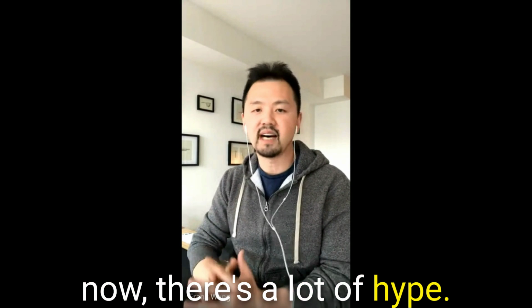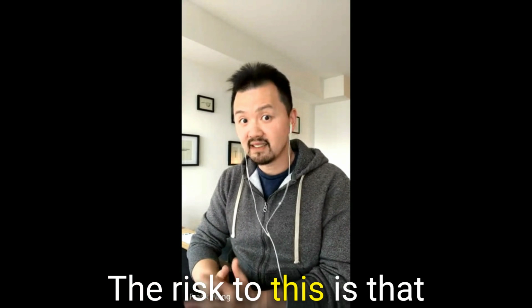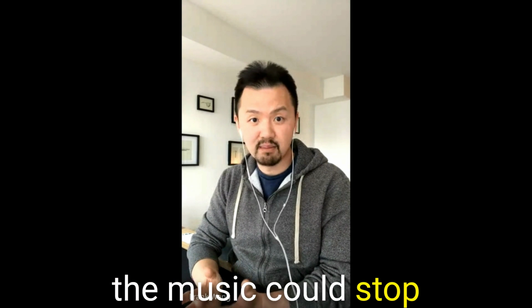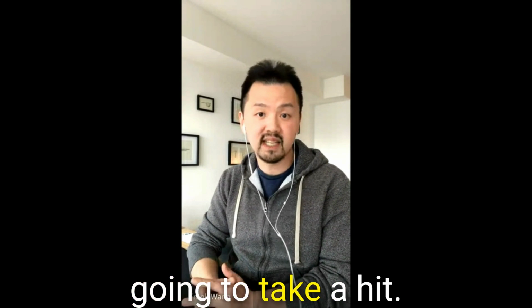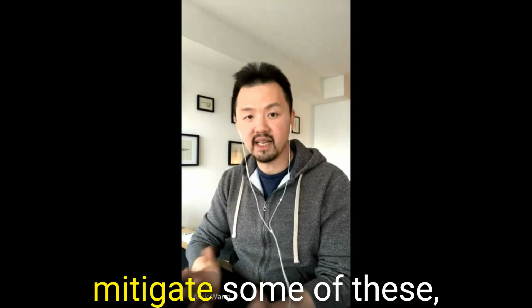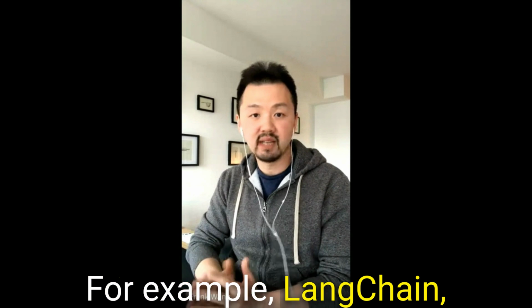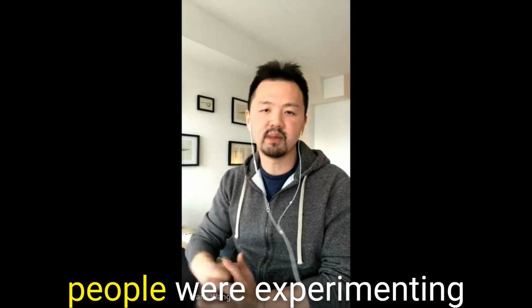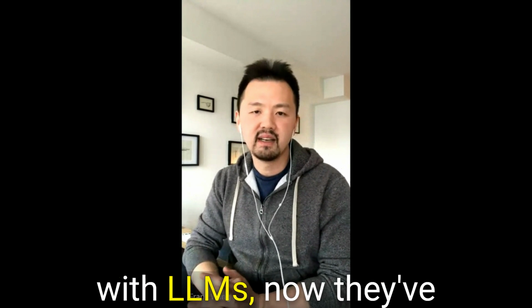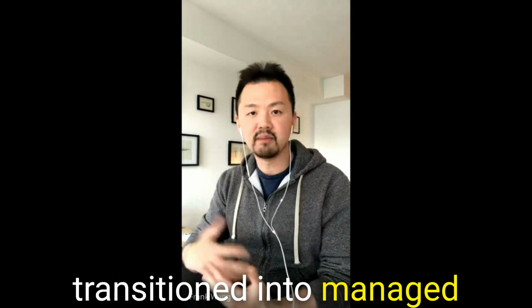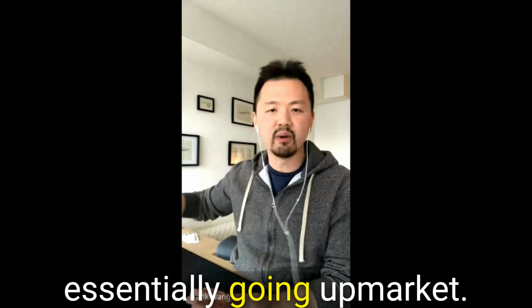There's a lot of hype. The risk to this is that the music could stop and your business is going to take a hit. There are strategies to mitigate some of these, like putting advanced features behind paywalls. For example, like LangChain, explosive growth as people were experimenting with LLMs. Now they've transitioned into managed product development, essentially going up market, I think.